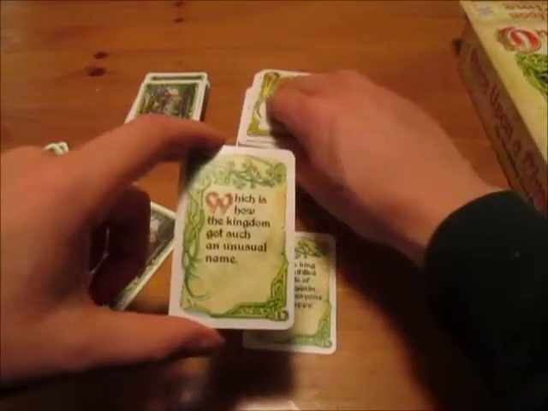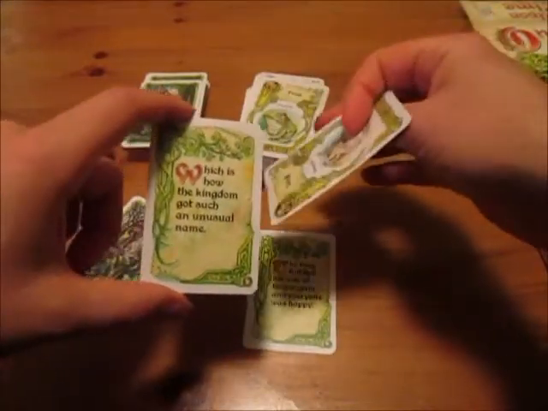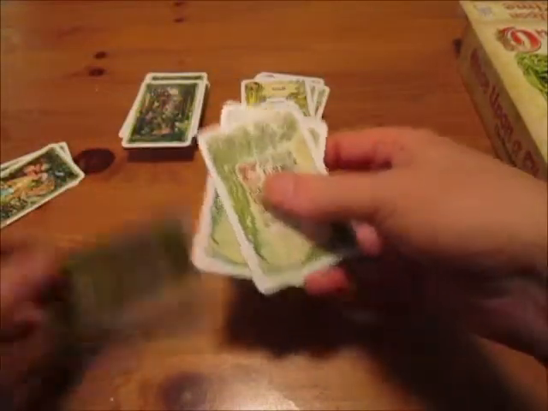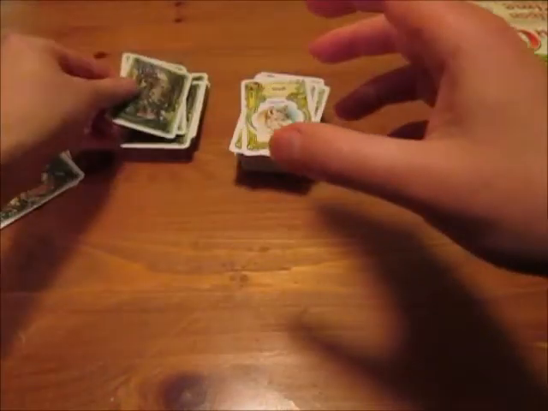And draw one new story card. So that's the very basics of how this game works. And the instructions here go into a bit more detail on some of it. But that's the very basics.